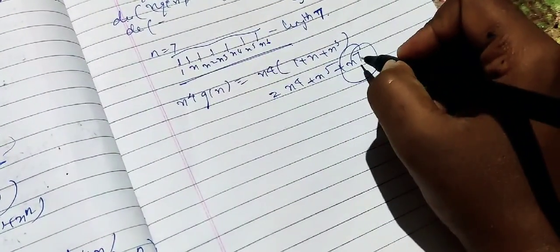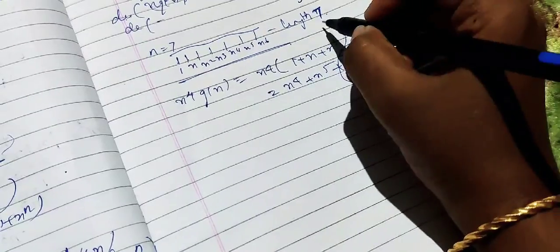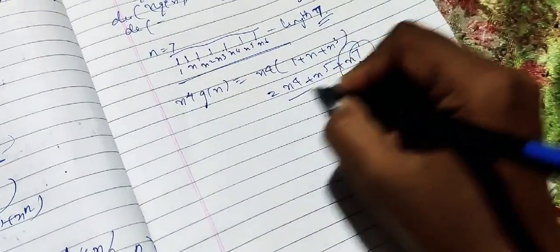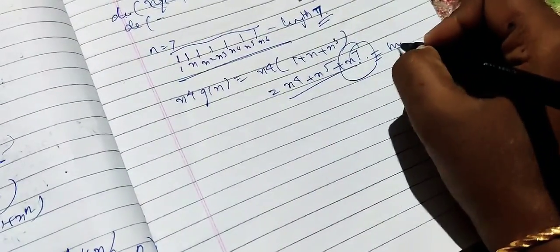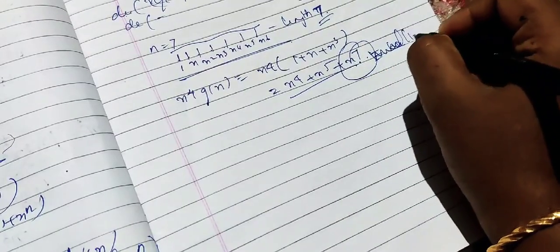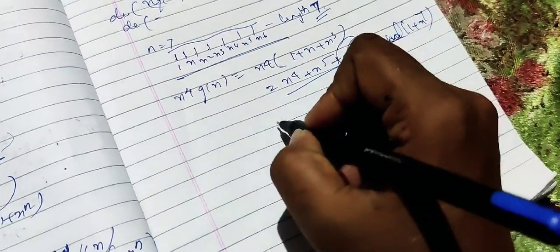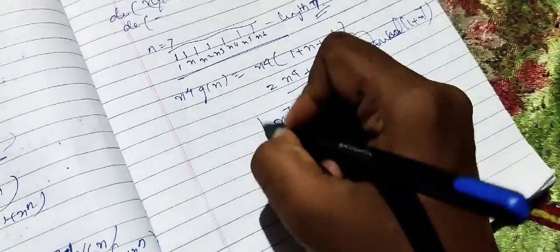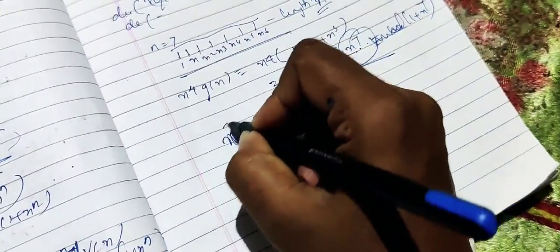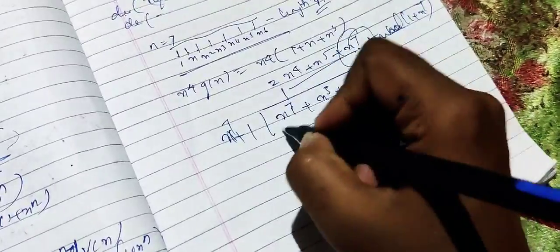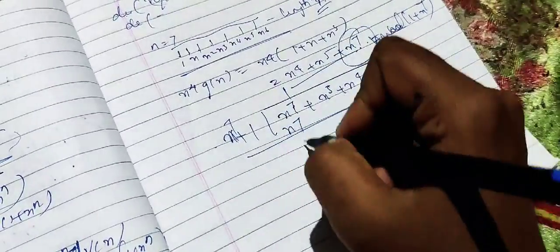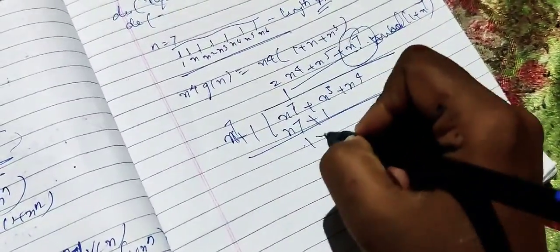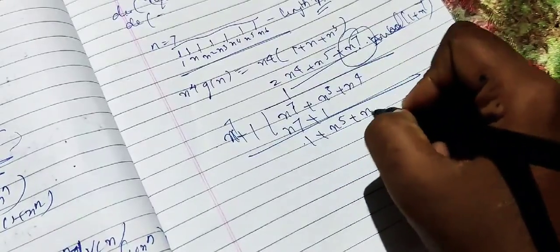So here the higher power is 7, and the length is 7. So this is congruent mod 1 plus x raised to 7. So that means x raised to 7 plus x raised to 5 plus x raised to 4 divided by x raised to 7 plus 1. So we get 1 plus x raised to 5 plus x raised to 4.